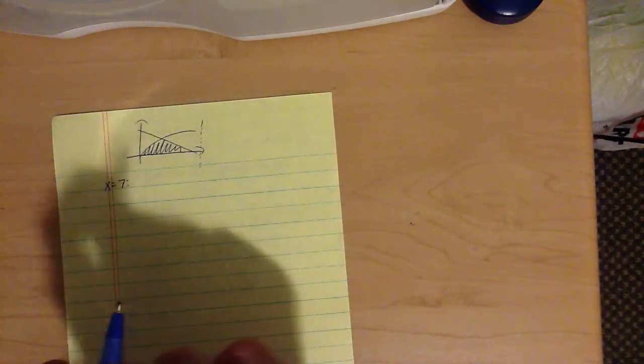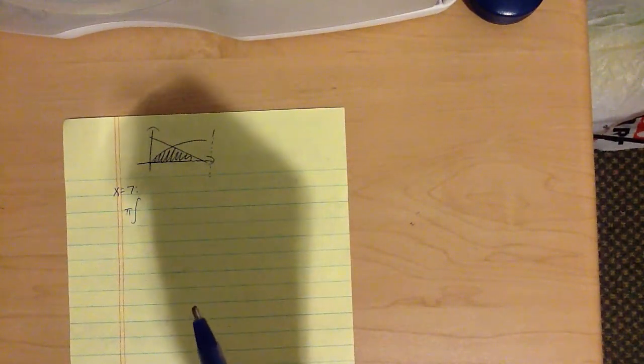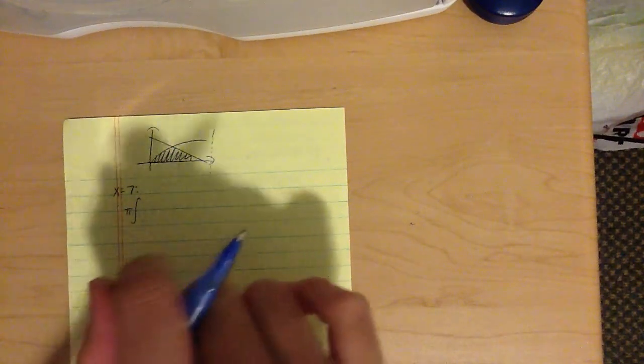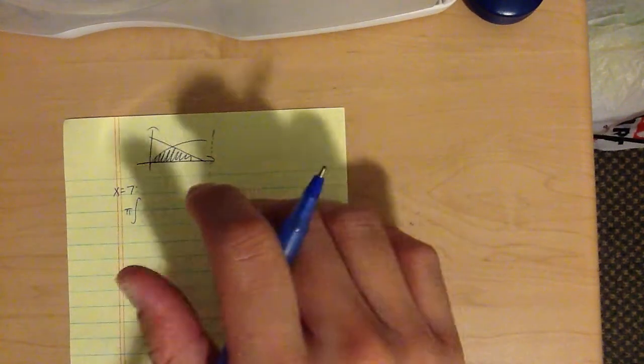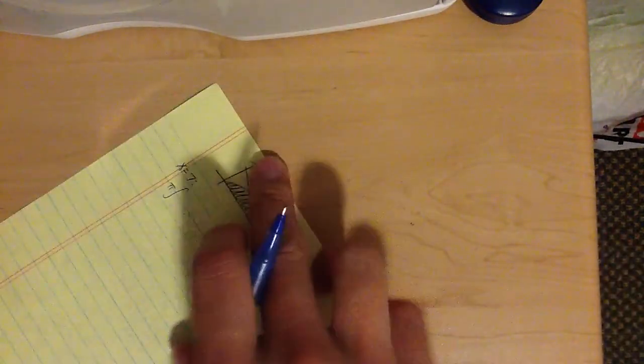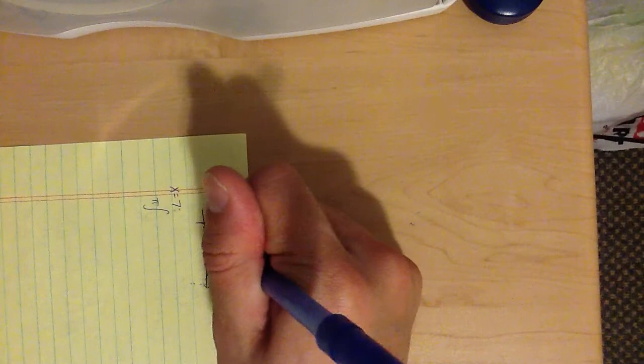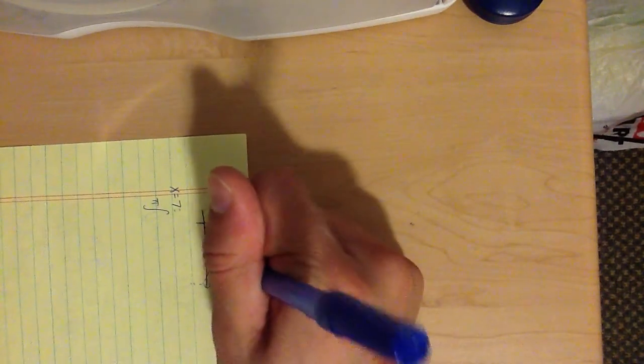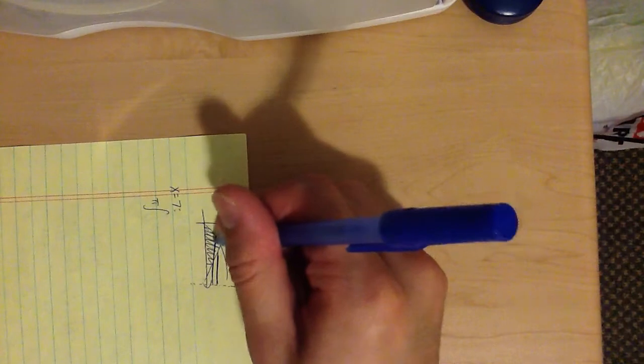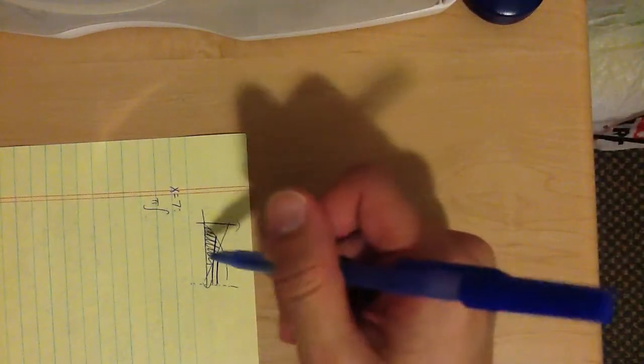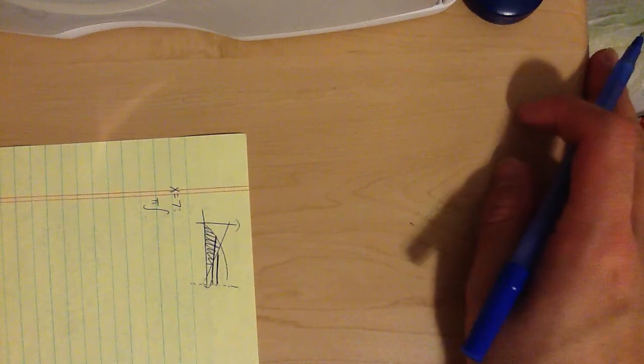Because we're rotating around a vertical line, we probably want to integrate with respect to y. So it'll be pi integral. Again, if we integrate with respect to y, we see that the upper function and the lower function do not change. We look at our axis of revolution. We need r out and r in. So what's r out? Obviously this one's longer, so r out is the squared function, and r in would be the linear function.